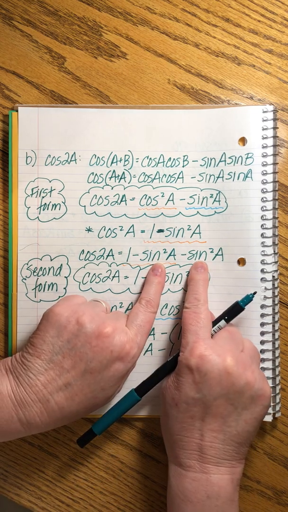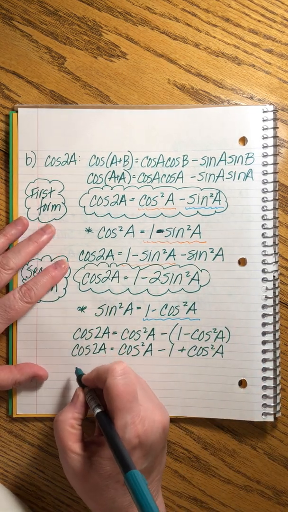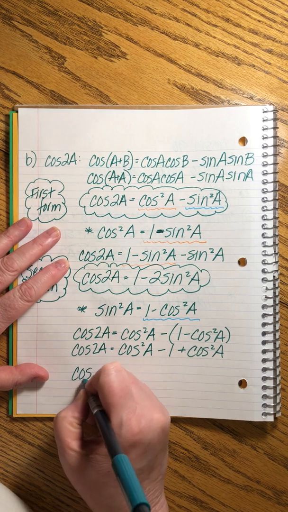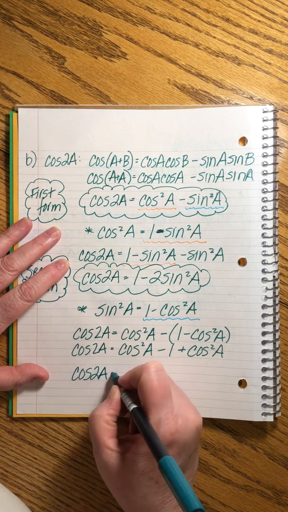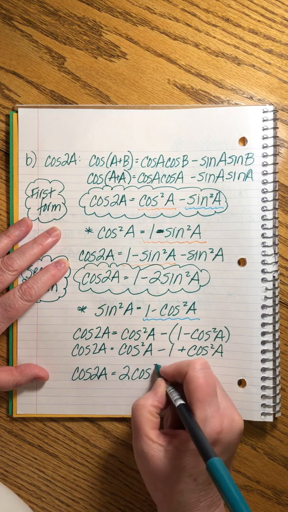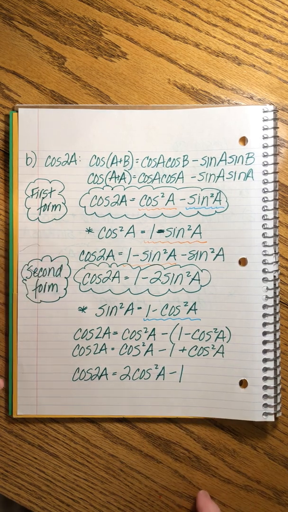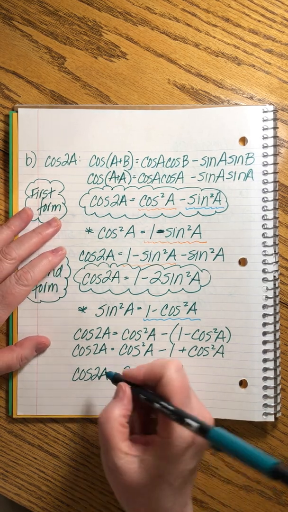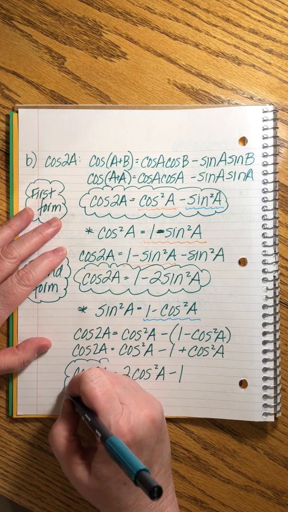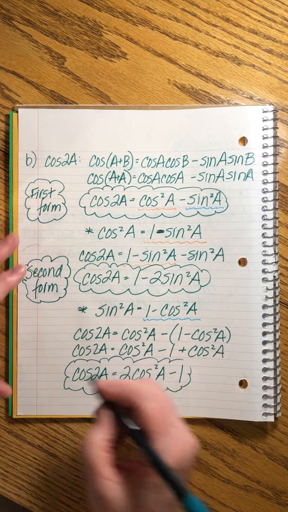Just like we combined the two sine squared A's here. For our final version, we'll say that the cosine of 2A equals 2 cosine squared A minus 1. And there's our third form.